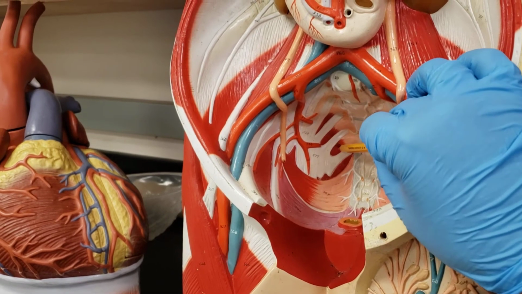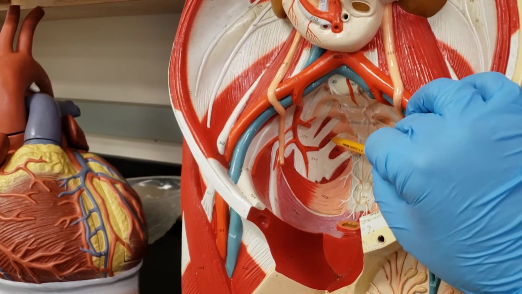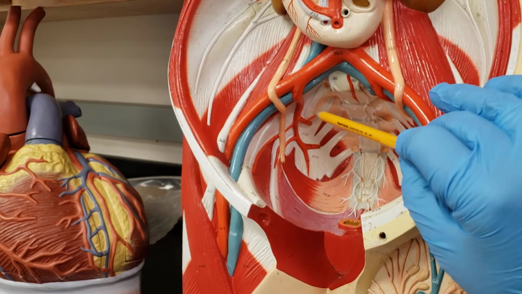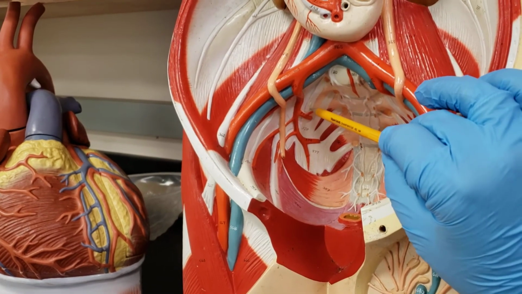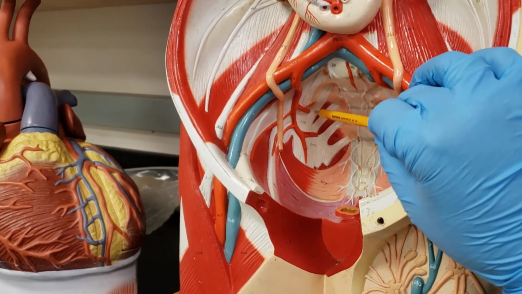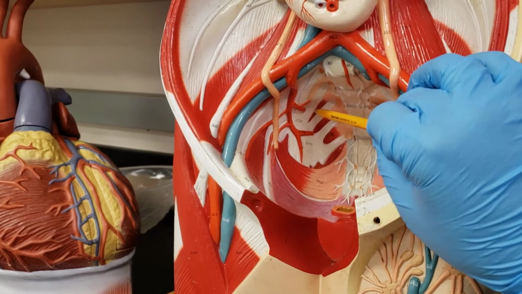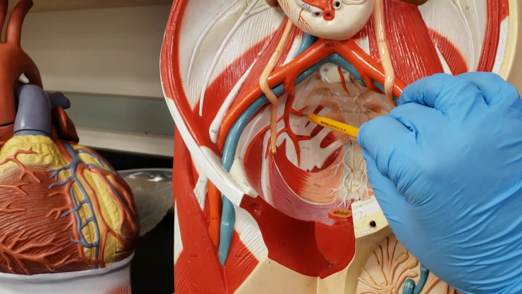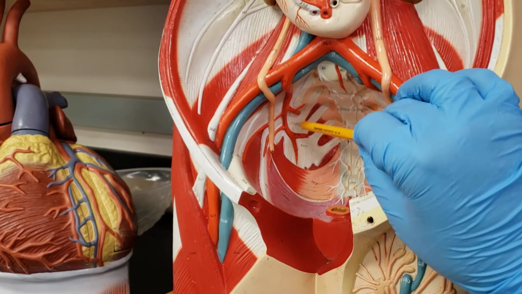This is the piriformis muscle. It forms the bed for the sacral plexus. This is the lumbosacral trunk, and this is the S1 ventral primary rami. So like the picture, the superior gluteal artery is passing between those.